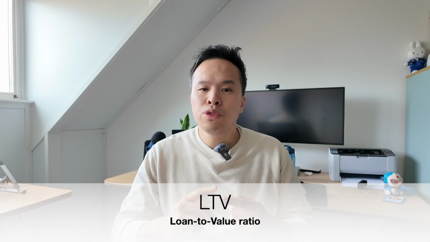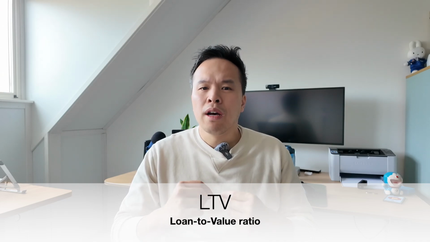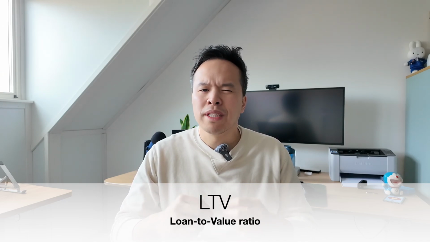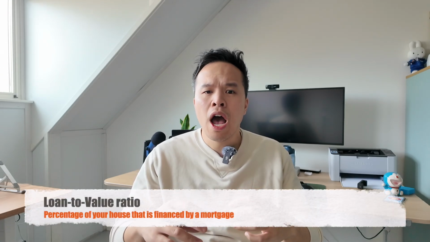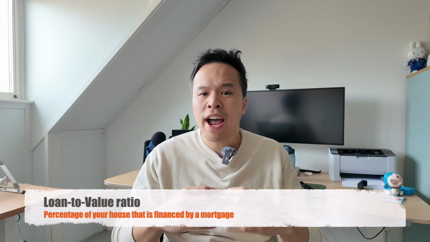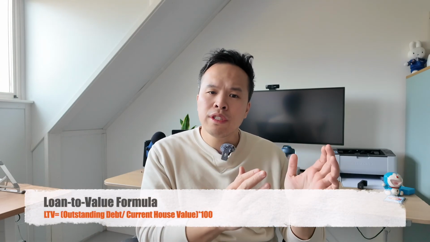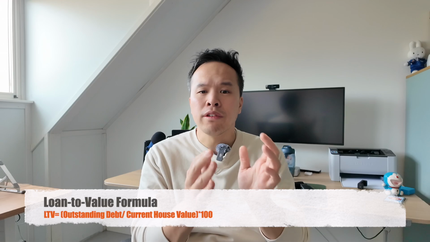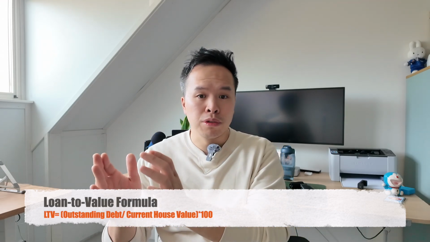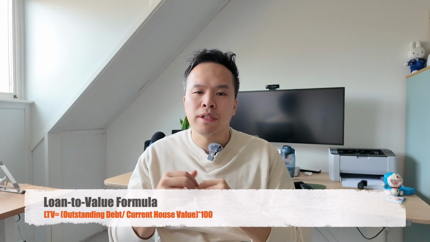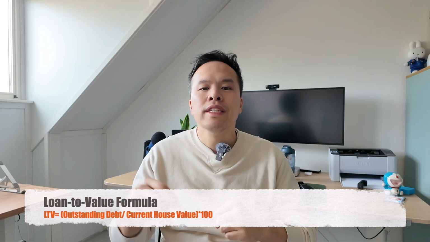Now, let's talk about LTV, loan to value ratio, a number that most people will overlook but can have a huge impact on your mortgage interest payments. So what is loan to value? Loan to value is a percentage that shows how much of your house is financed by a mortgage. It's calculated using this formula: LTV is the outstanding balance that you have with your mortgage provider divided by the current home value of your house, times 100.